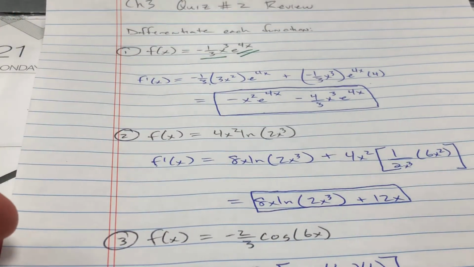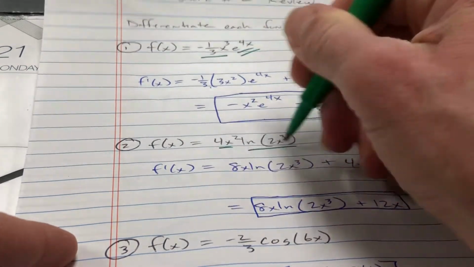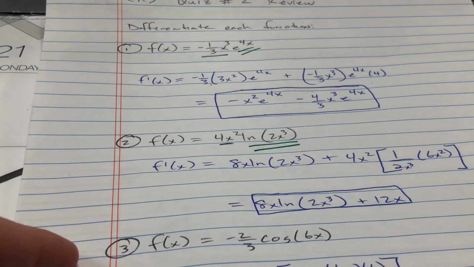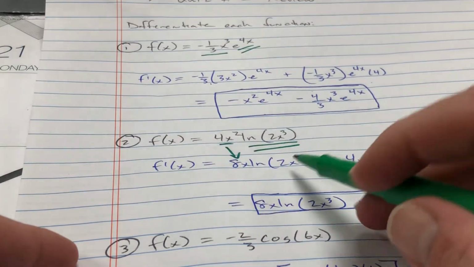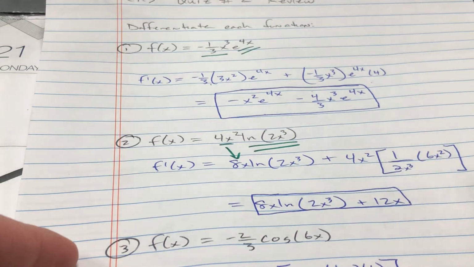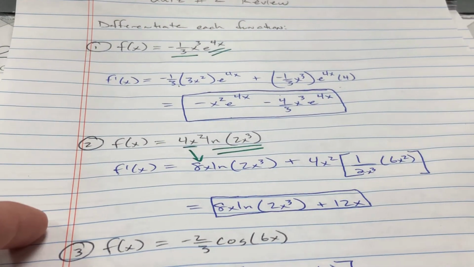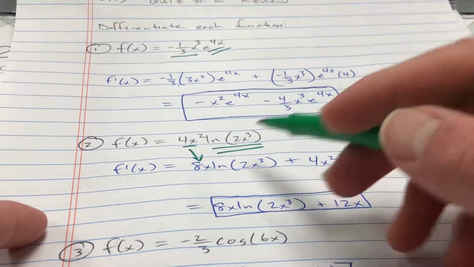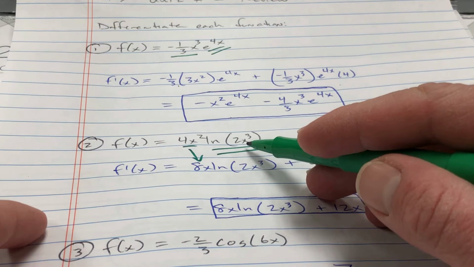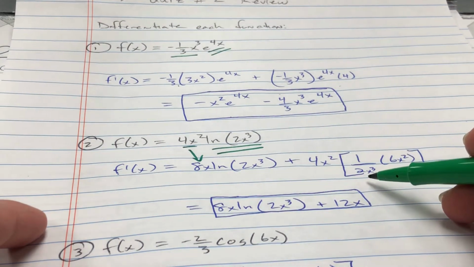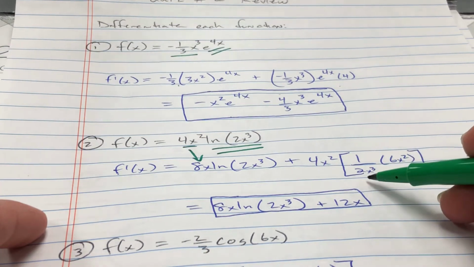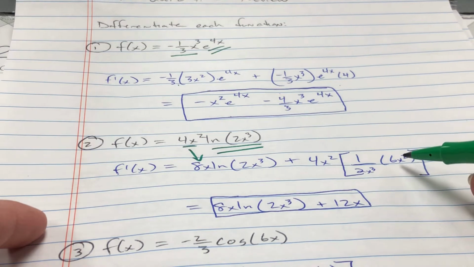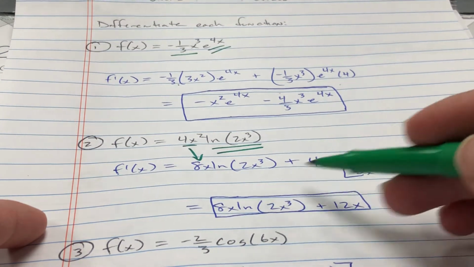Number 2, we have another product rule. Let's call this the first function, that the second. I take the derivative of the first function. The derivative of 4x squared is simply 8x, times the second function, plus the first function, which is 4x squared, times the derivative of the second. The derivative of the natural log of u would be 1 over u, so 1 over what I'm taking the natural log of. Then I need to take the derivative of that u, so I take the derivative of this denominator, which is 6x squared. All right, this does not need any cleanup.